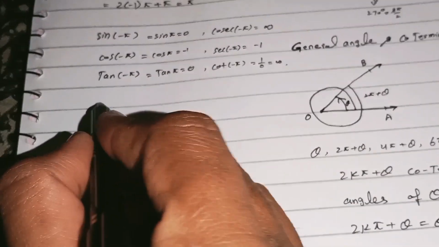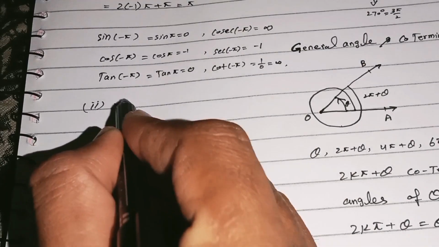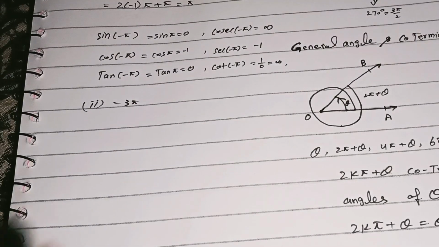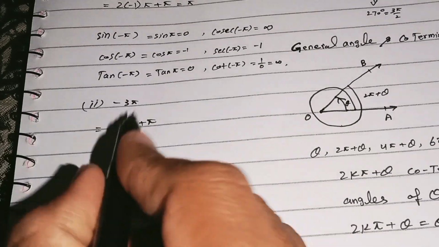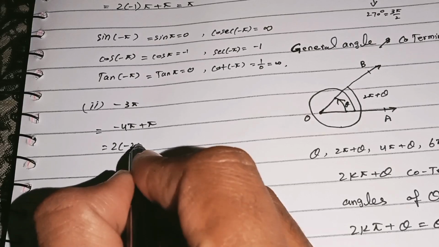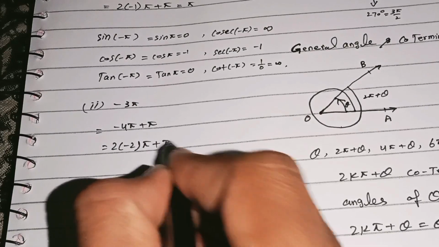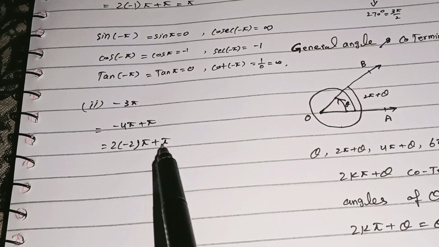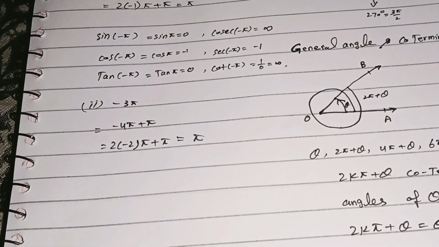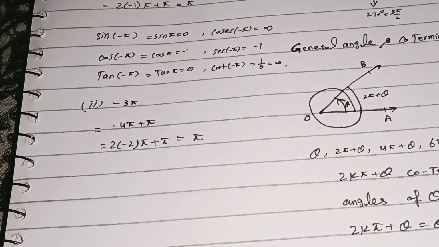Now we solve the second part, minus 3 pi. Minus 3 pi can be written as minus 4 pi plus pi, which is equal to 2 into minus 2 pi plus pi. We have the same relation, 2k pi plus theta is equal to theta. It also means minus 3 pi and plus pi are coterminal angles.